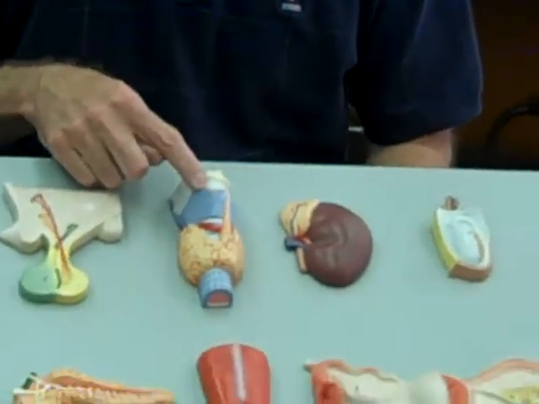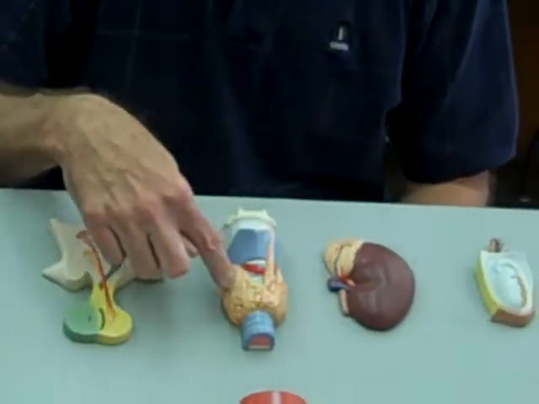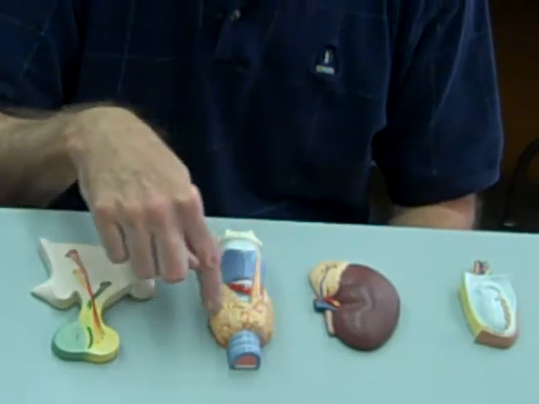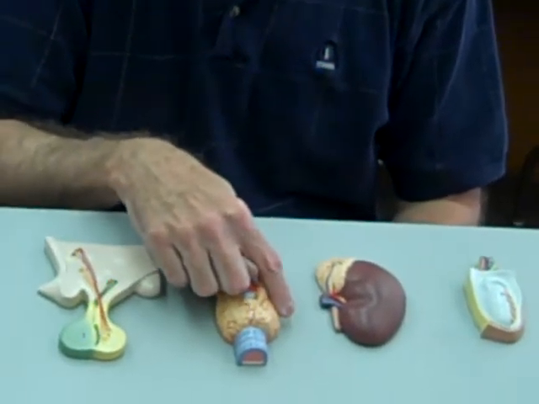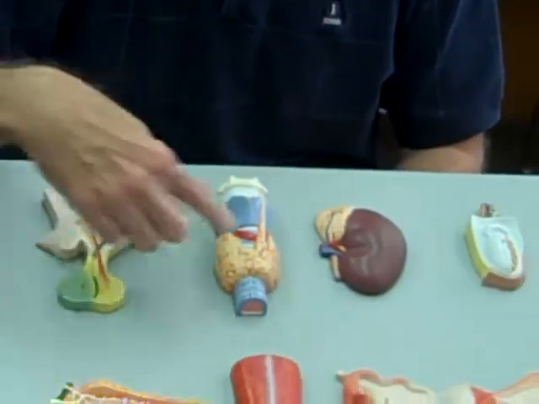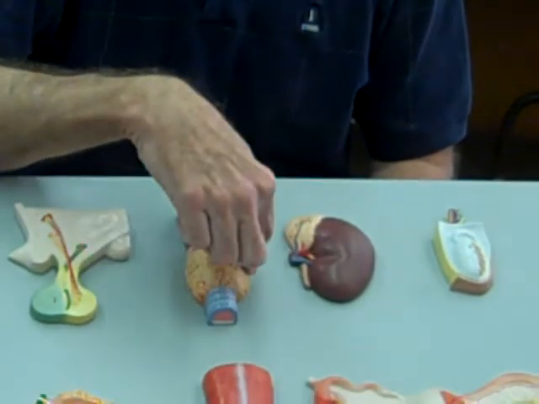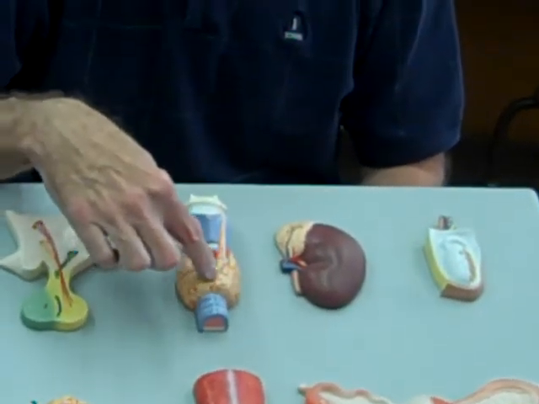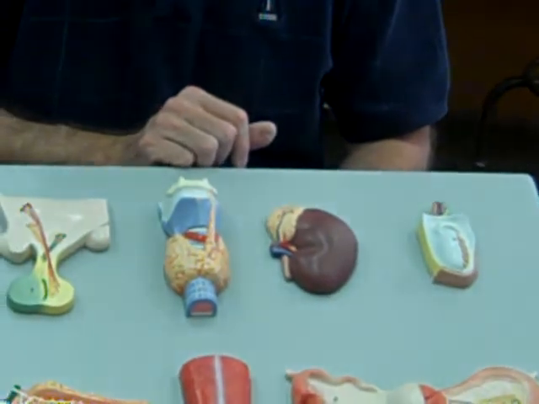Next, we have an anterior view of the larynx and trachea again. So this is a whole thyroid gland, as opposed to the cutaway view we had here. This is an entire thyroid gland. Left lobe, right lobe, isthmus, connecting the lobes anteriorly.